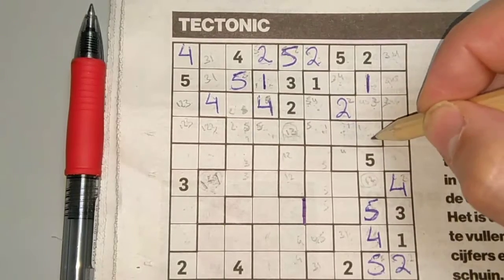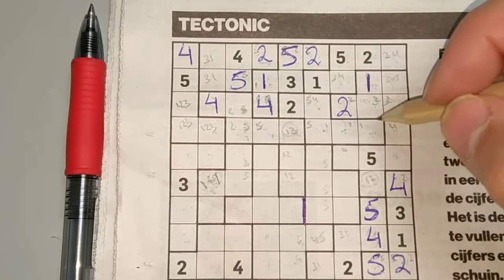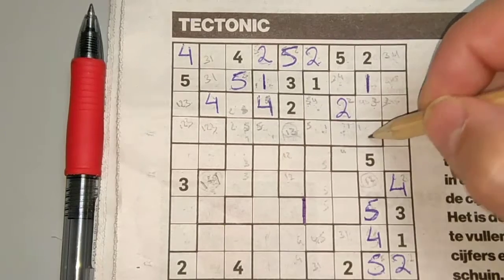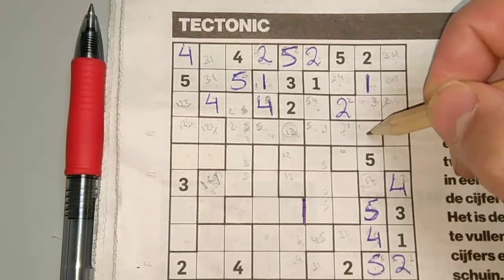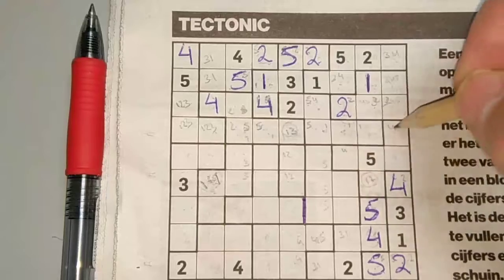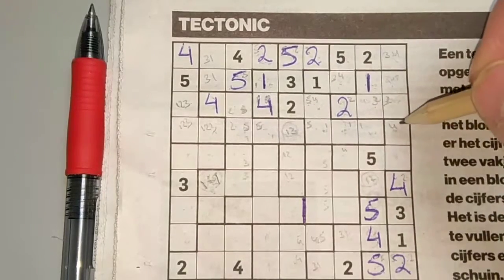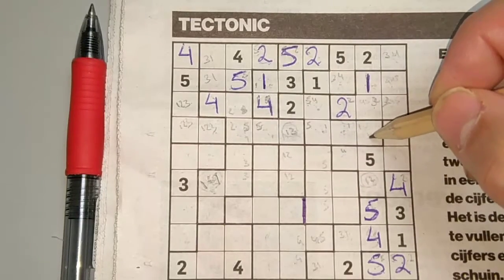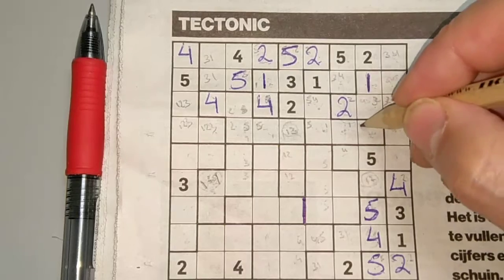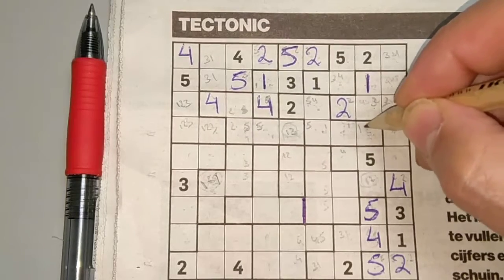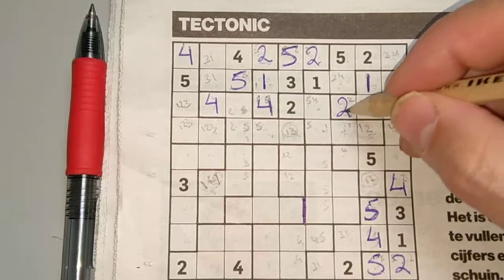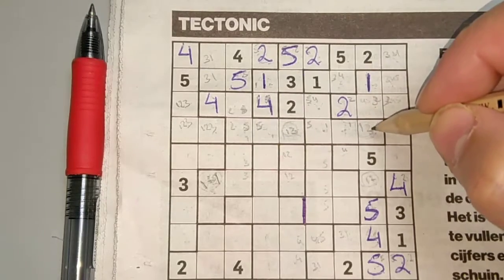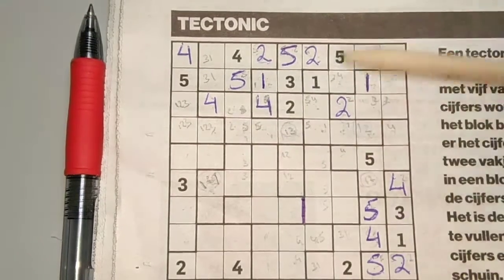That means this box cannot be a 5, cannot be a 4, because I need a 4. Those two boxes cannot be a 3. So it's also the 1 and the 2 here. We have a 2 there, so this cannot be a 2. This should be a 1.